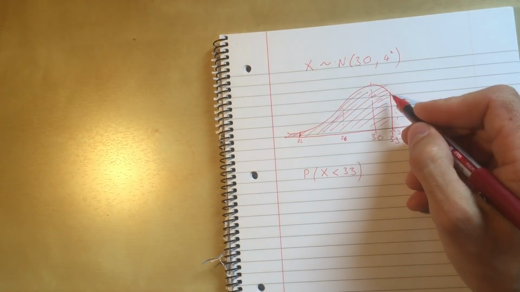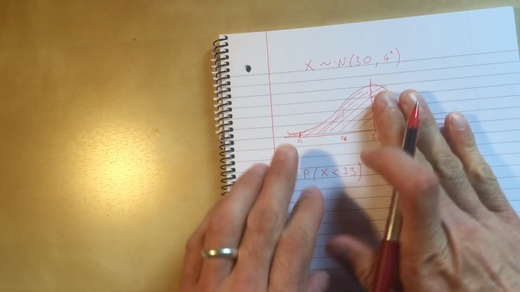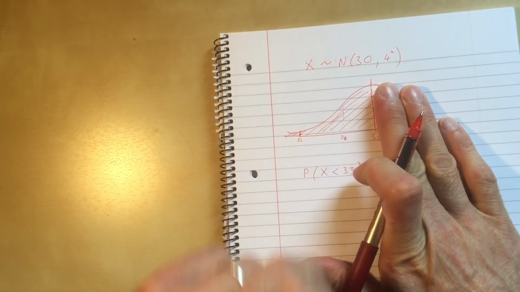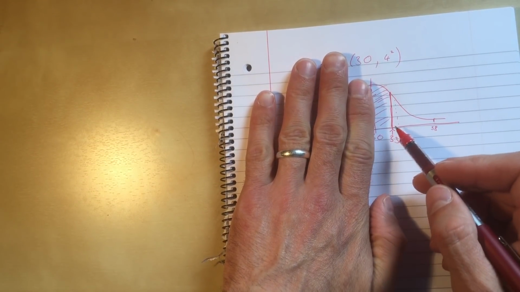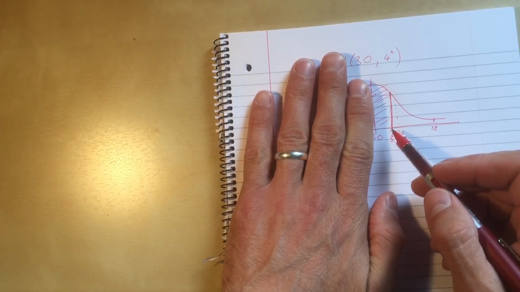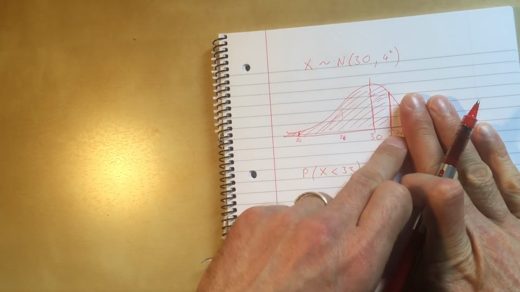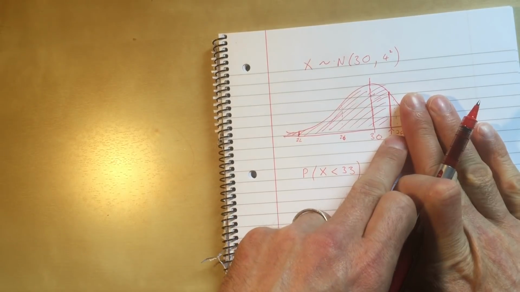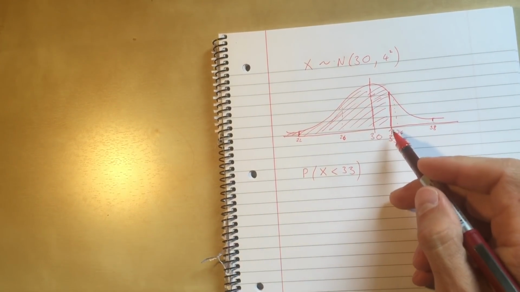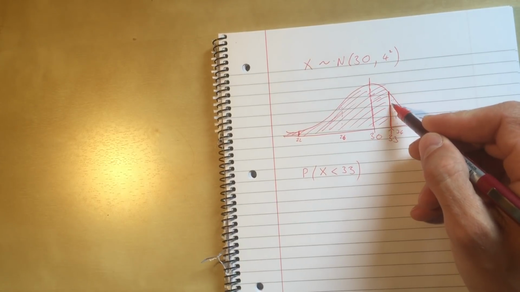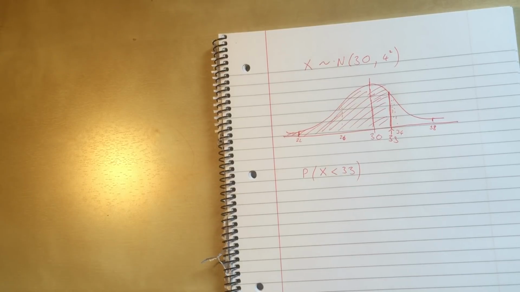Okay. Now, you should know that the area up to 30, that area there, is 0.5. You should know that the area between 30 and 34 is 34%, or so 0.34. So less than 34 should be 84%. So this value here, we're expecting a bit less than 84, right? 84% take away this bit between 33 and 34. So that's what we're expecting.